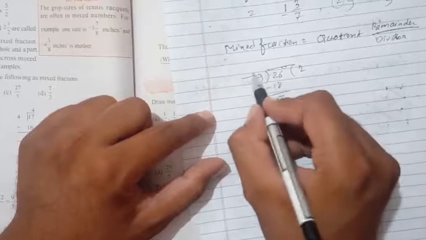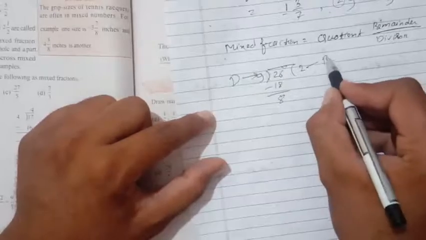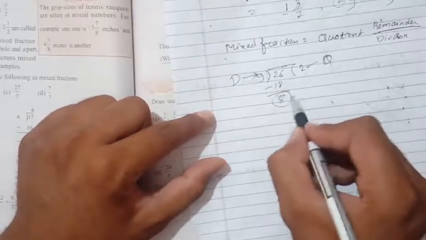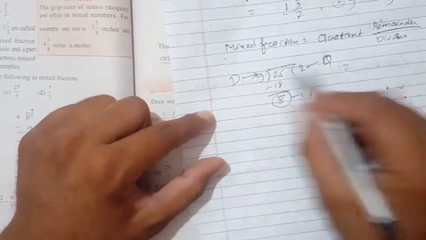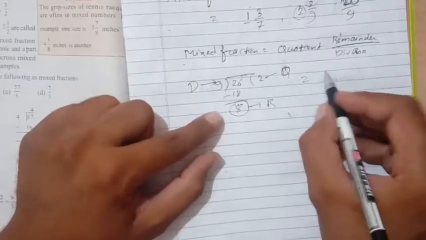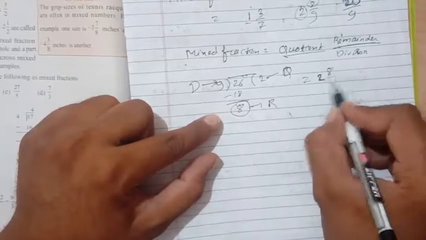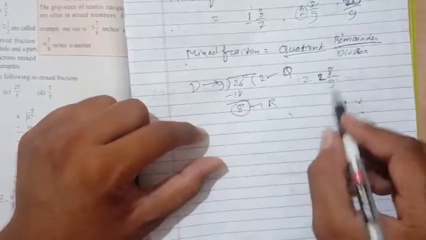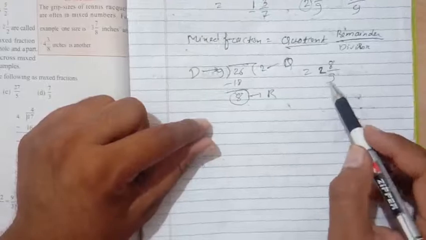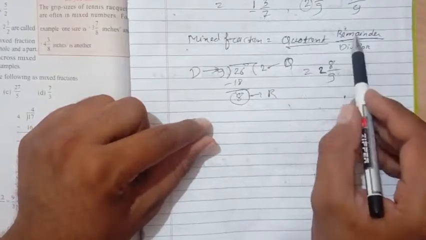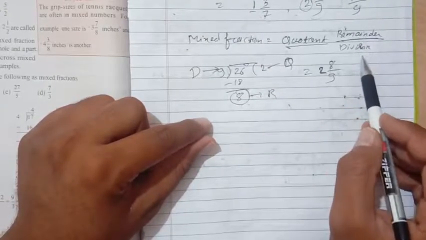This is our divisor, this is the quotient, and this is the remainder. We write in mixed form: quotient is 2, remainder is 8, divisor is 9. So a mixed fraction is written in the form of quotient, remainder, and divisor.